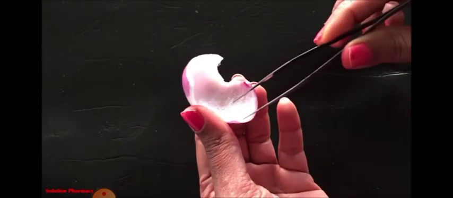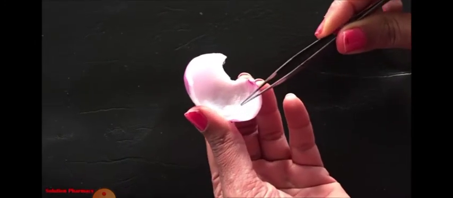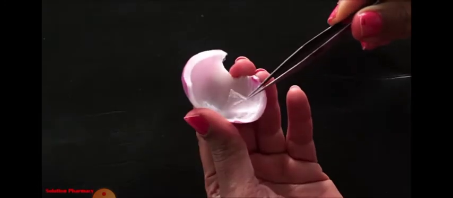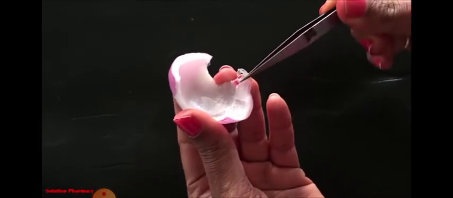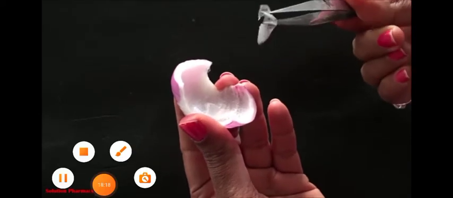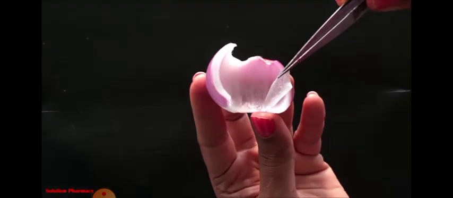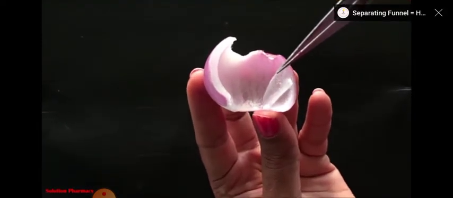We are taking it out. You can observe here, this way we can separate it out from the onion.